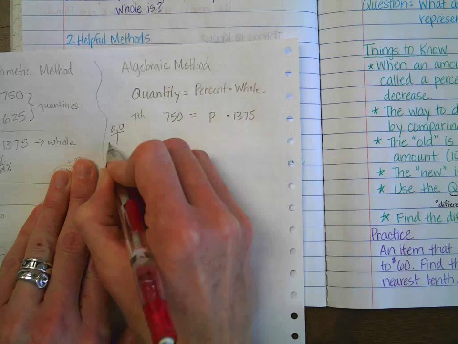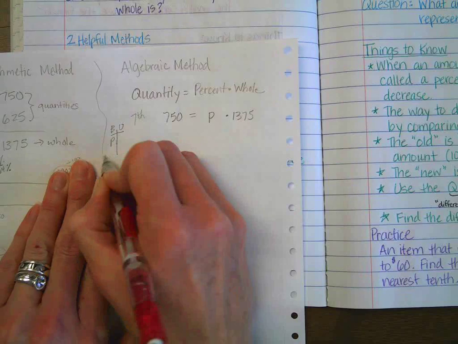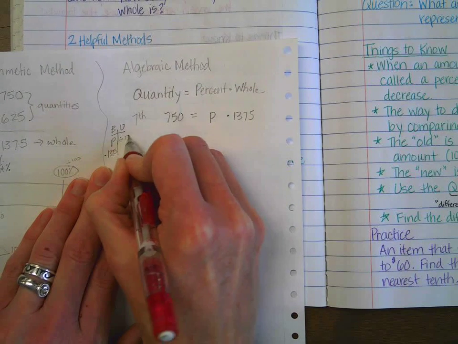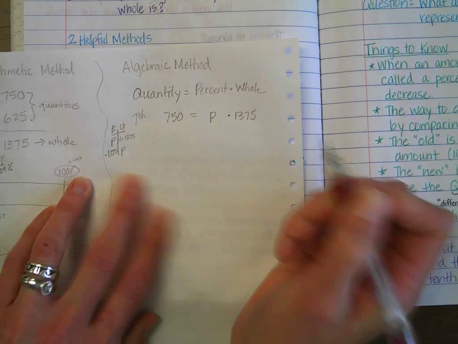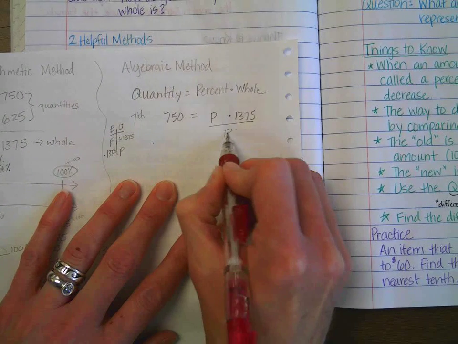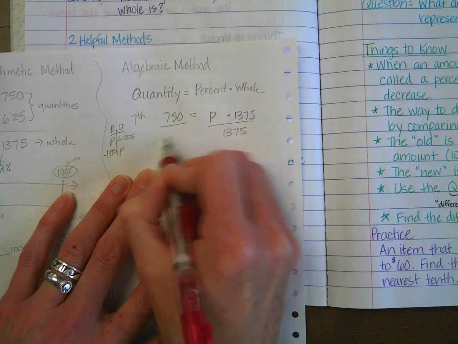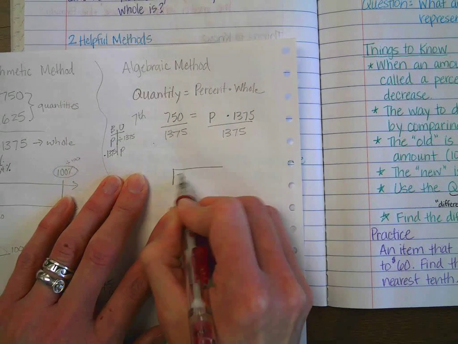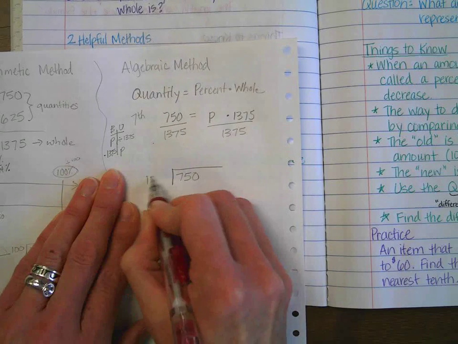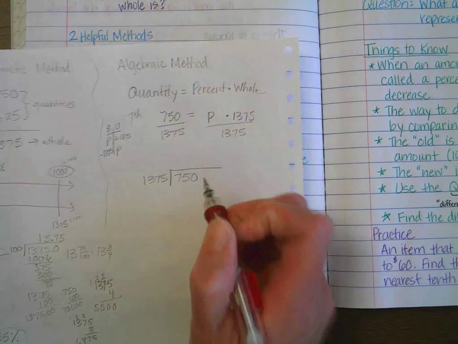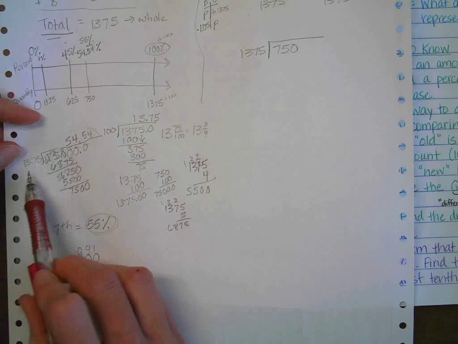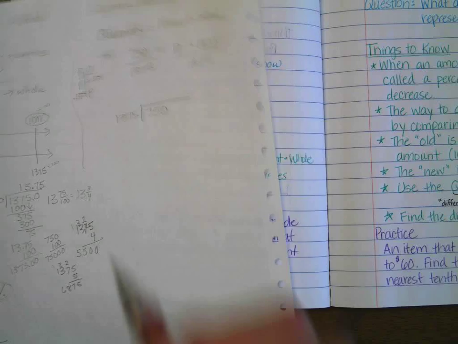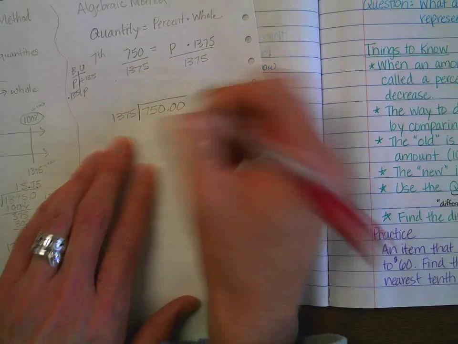This is a standard BU chart. So you have a variable. The variable is p. What did you do to p? You multiplied it by 1375. So to undo that, we divide it by 1375 and we're left with p. So we're going to divide this side by 1375. We're going to divide this side by 1375. So you're taking 750 divided by 1375. And lo and behold, kiddos, what do we see right here? The exact same problem over here.